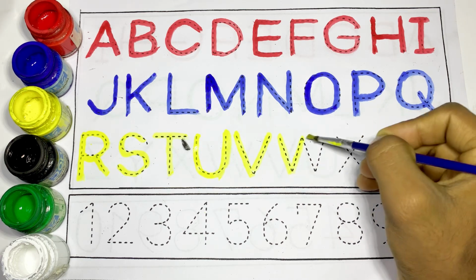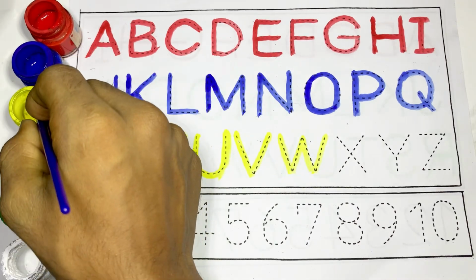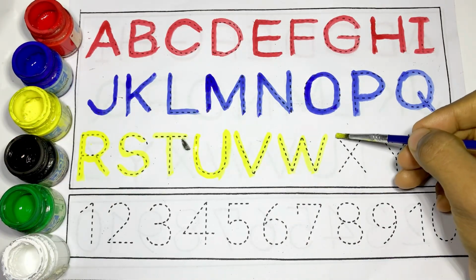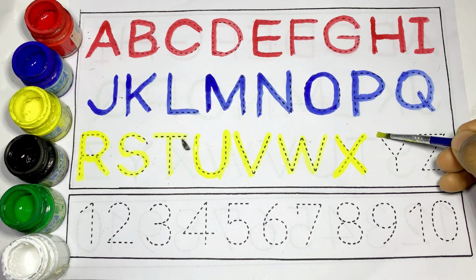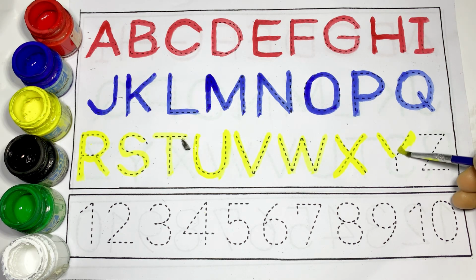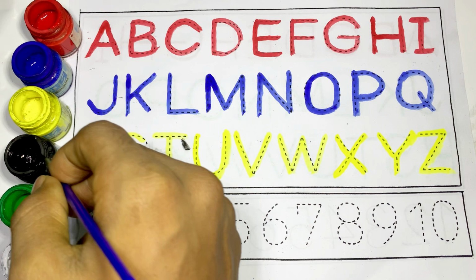W. W for wallet. Kids, again use blue color and draw X. X for X-ray. Y. Y for yak. Z. Z for zebra. Kids, now draw numbers, and first draw 1 and use black color.